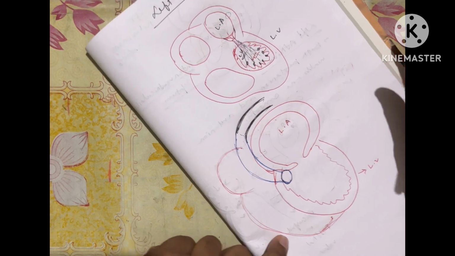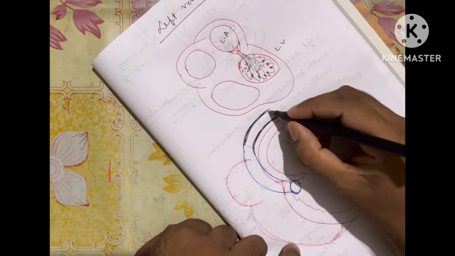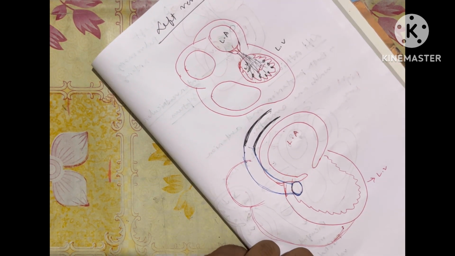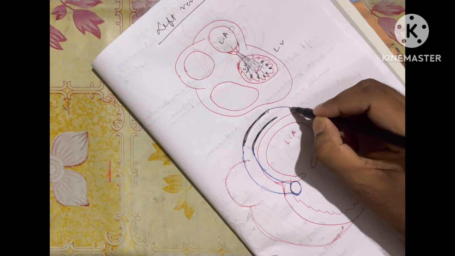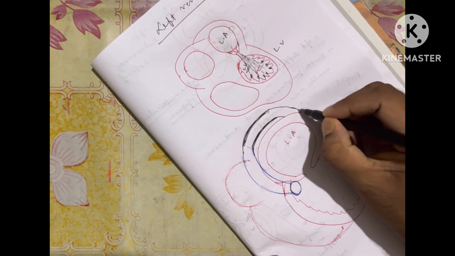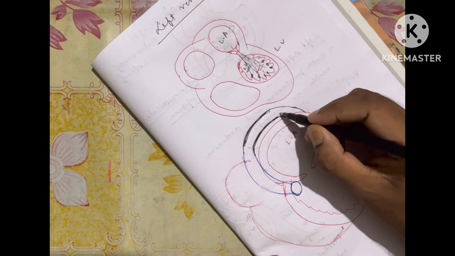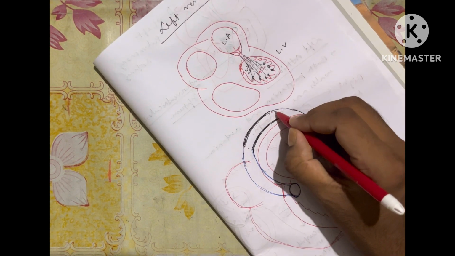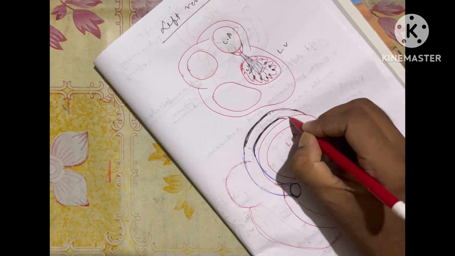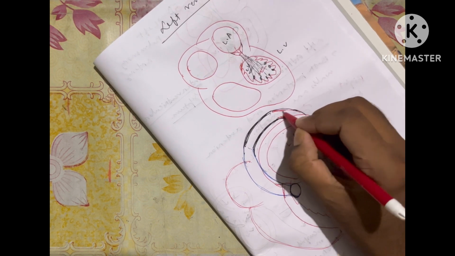This is the arch of aorta, and then it will come back and go into the lower part of our body. This is the descending aorta. This part is called the descending aorta.